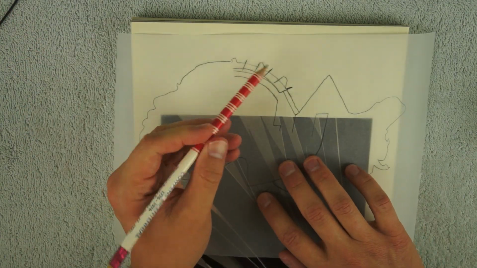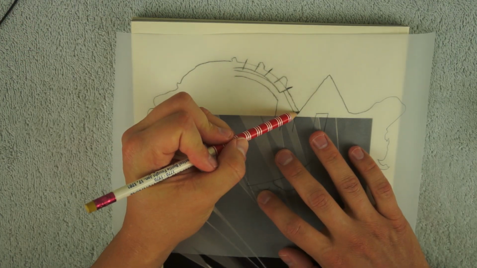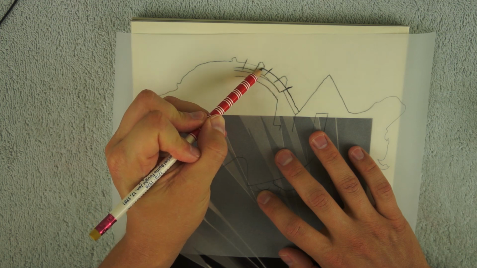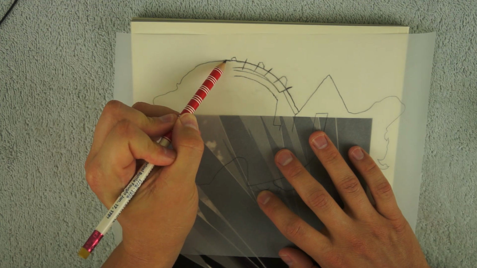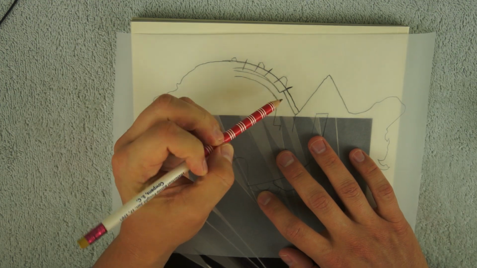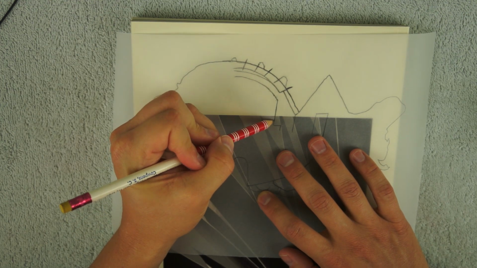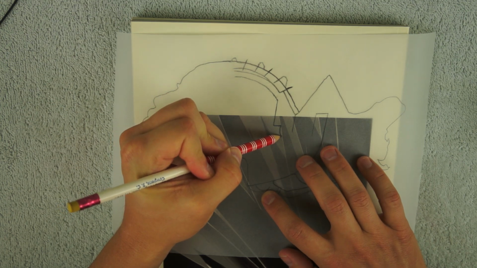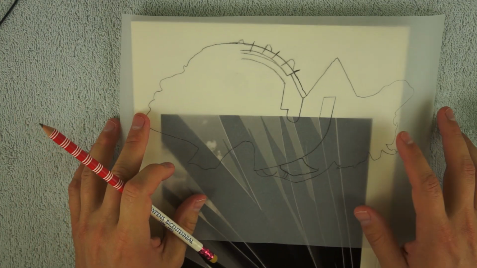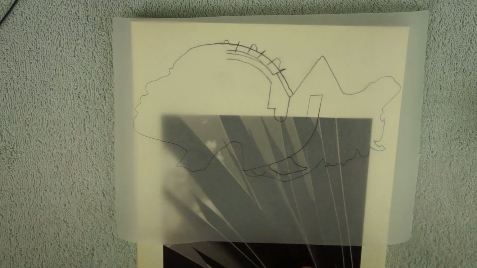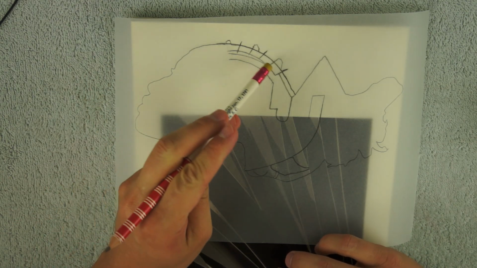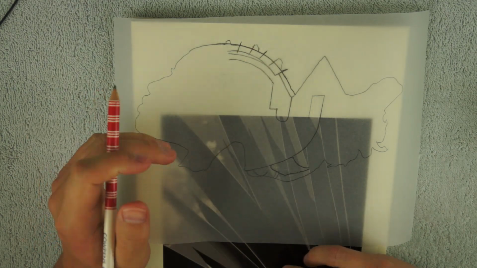I should have just made it a sweeping line like this, and then come down into the houses here. But that's all part of the creative process, I guess. Learn from your mistakes. You can go in there and erase that and come up with something new to put in there.